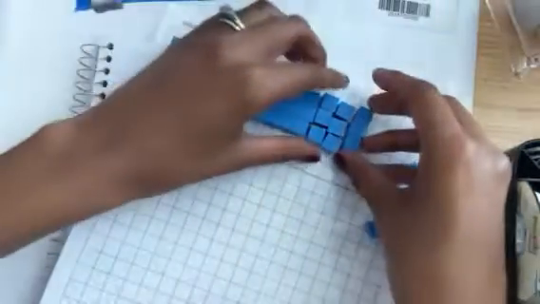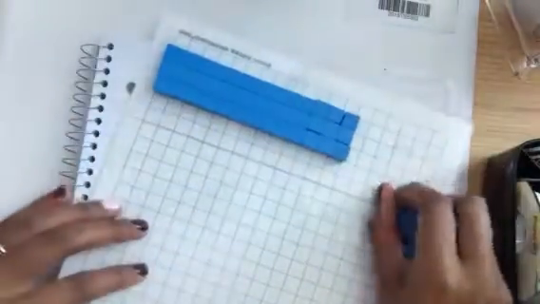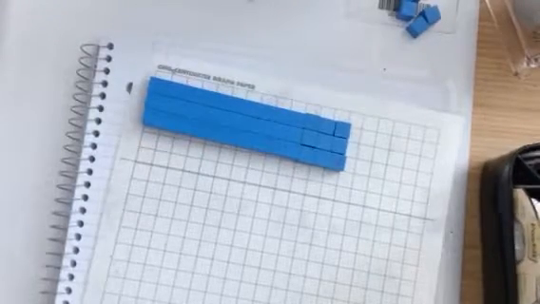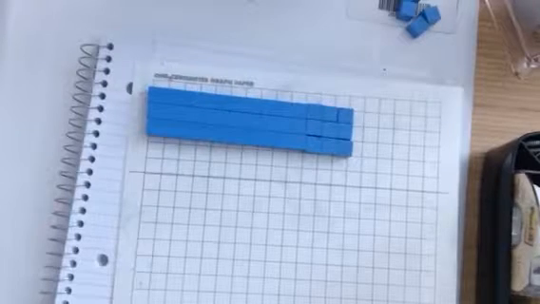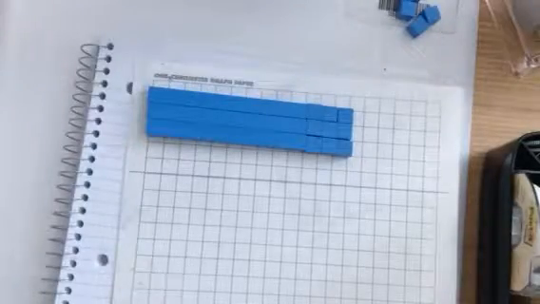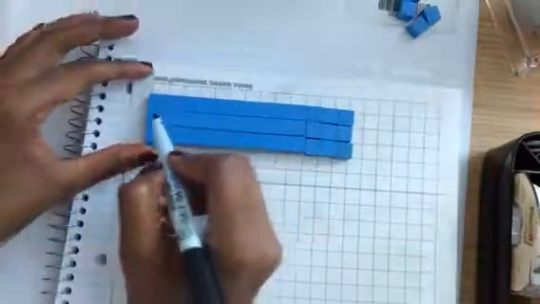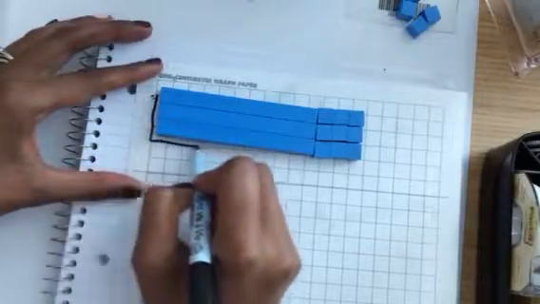When they see this model, they're going to say, oh okay, when we want to distribute it, that's the rows, the 3 rows.